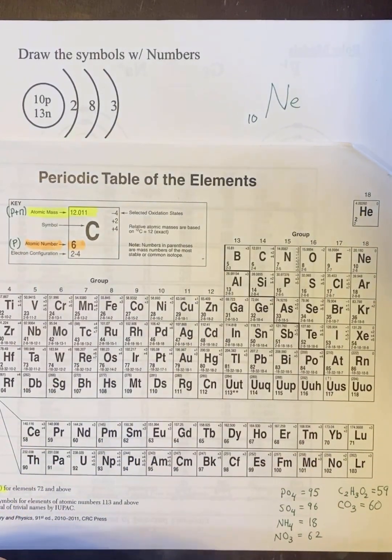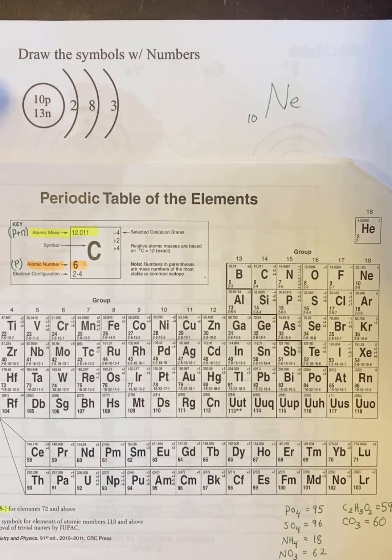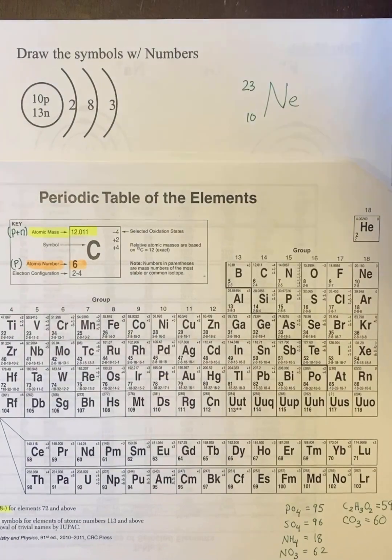Next, it doesn't matter what step you do this in, but if you want to get the weight, it's easy. The weight is P and N added together. So 10 and 13 added together is 23. That's its mass. Now, the neon on the periodic table says its weight is 20. That's fine. This neon happens to be an isotope, so its weight is different. You just have to use it.